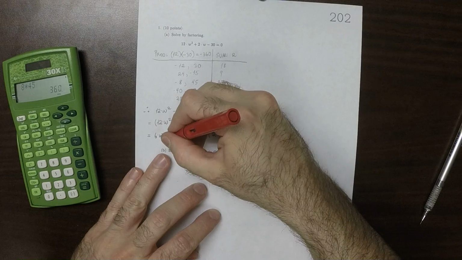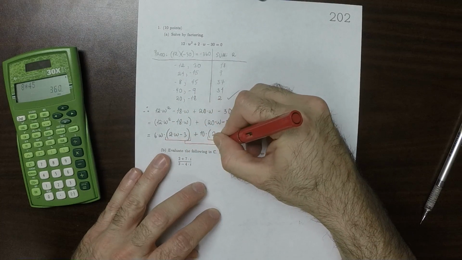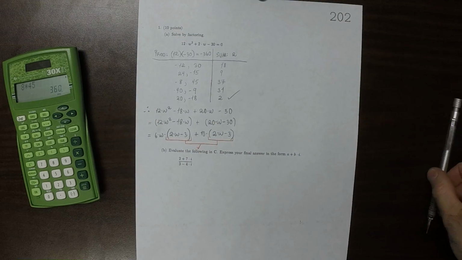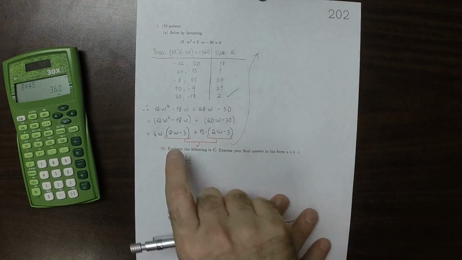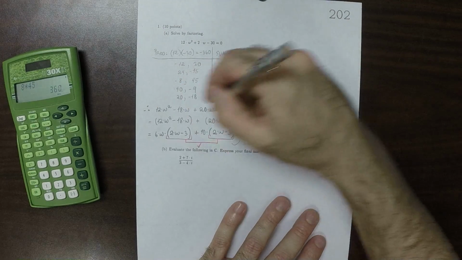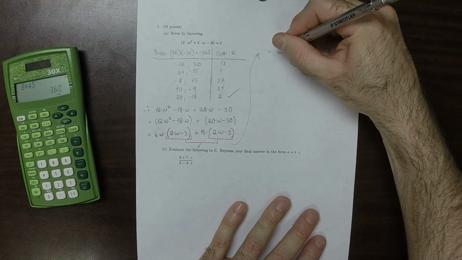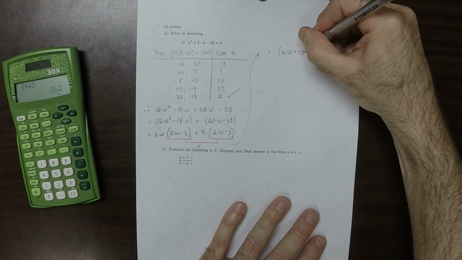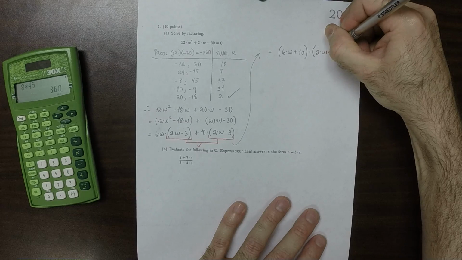So these two are the same, and that's good. It had to be that way, otherwise we would have made an error. So that's a signal that we're heading in the right direction. So now 2w minus 3 appears in the first term and in the second one, so it can be factored out. So this factors as 6w plus 10 multiplied by 2w minus 3.